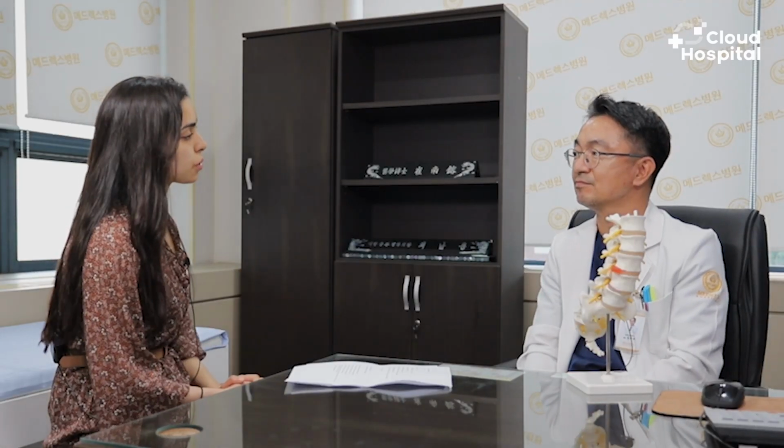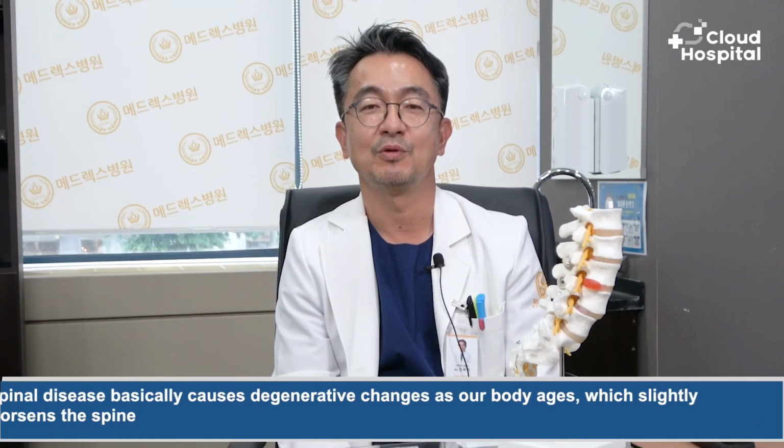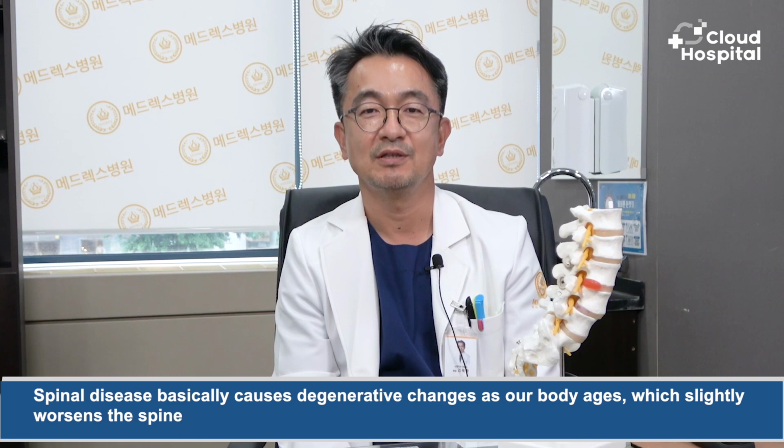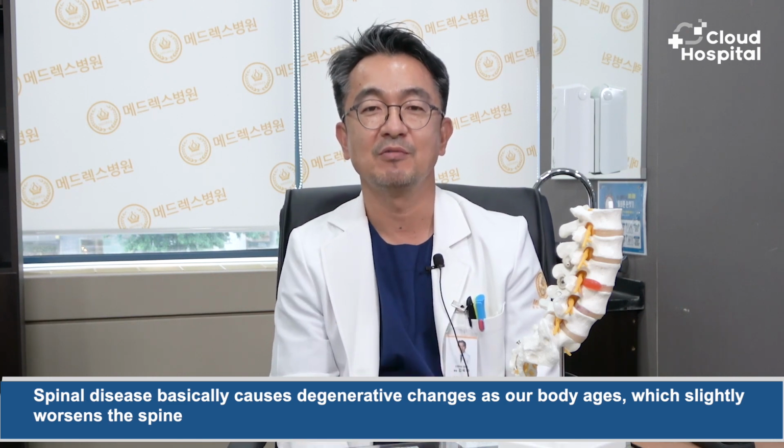So what are the usual causes? Spinal disease basically causes degenerative changes as our body ages, which slightly worsens the spine. Along with these natural changes, bad lifestyle habits influence.